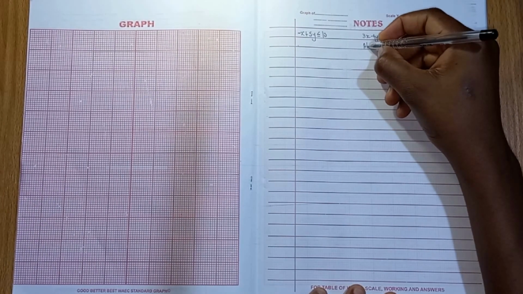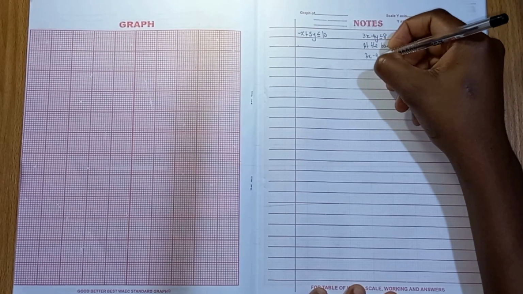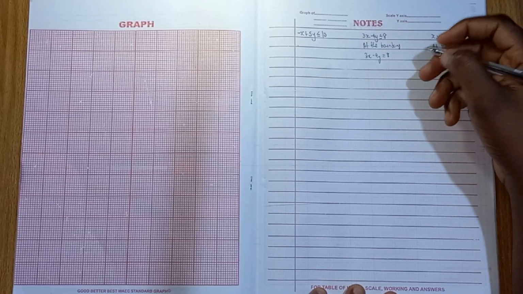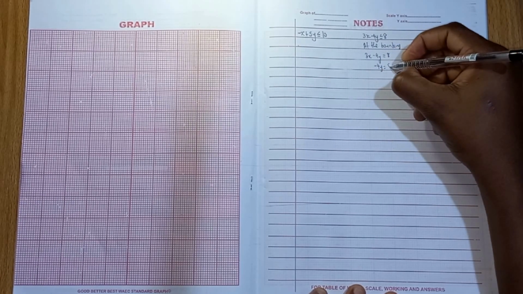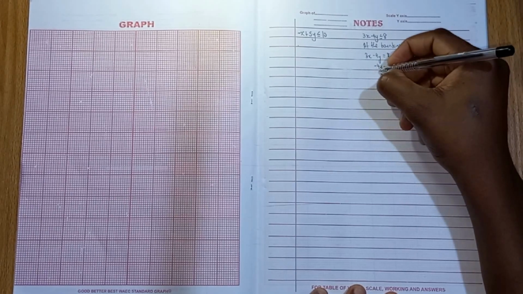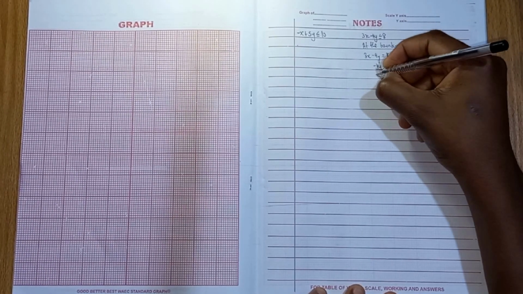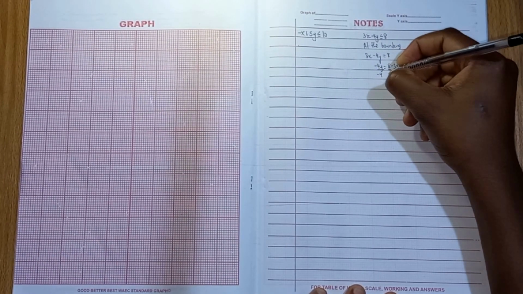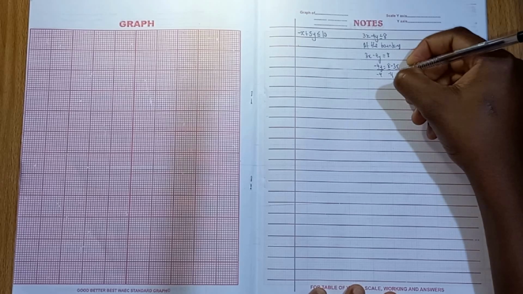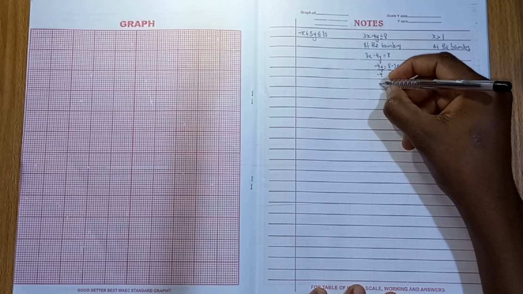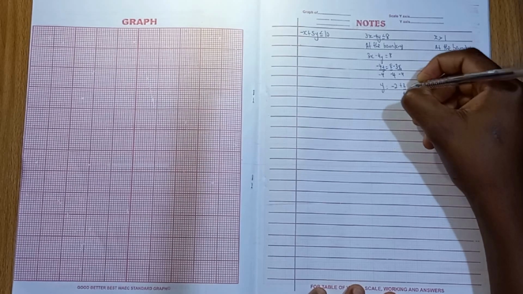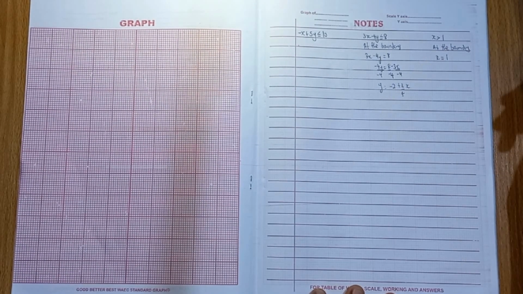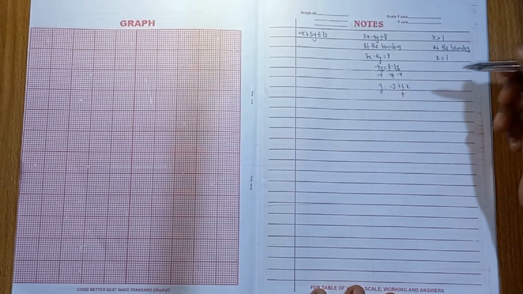I'll say at the boundary, 3x minus 4y is equal to 8. So I could just make y the subject of the formula and say minus 4y is equal to 8 minus 3x. So if I divide both sides by minus 4, this will be divided by minus 4, and this will also be divided by minus 4. So my y will be equal to minus 2 plus 3 over 4x. Right, and then I'll now choose 2 points to plot.